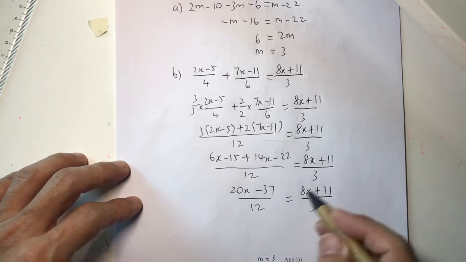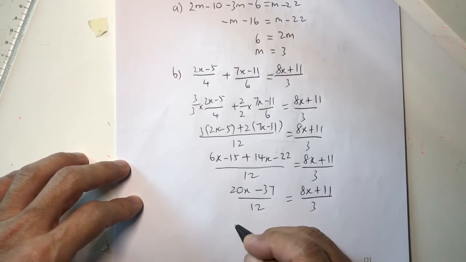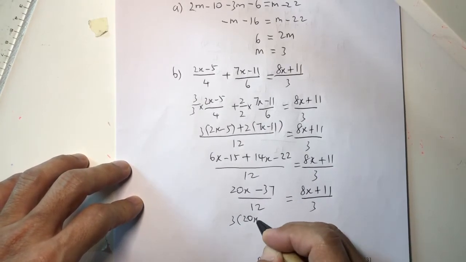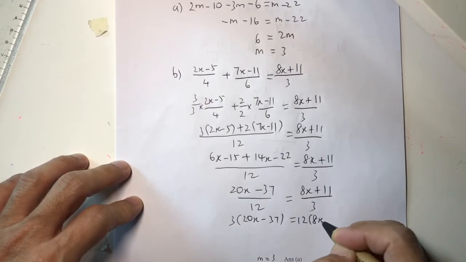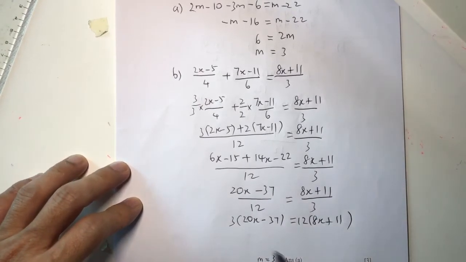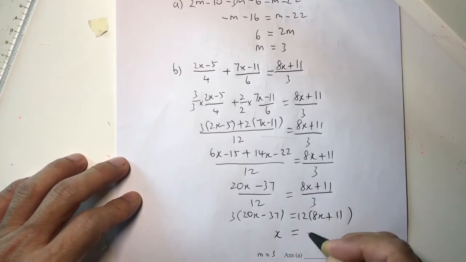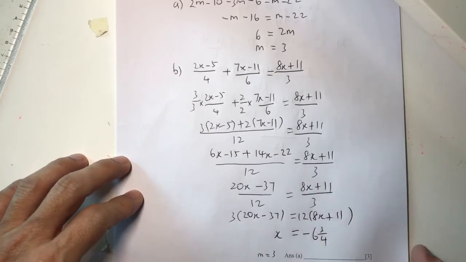The next step is to cross multiply. So we have 3 bracket 20x minus 37 equals 12 bracket 8x plus 11. Open up and simplify. We should have x equals negative 6 3/4.